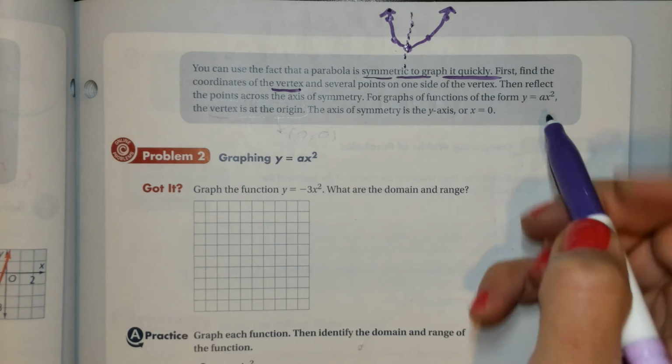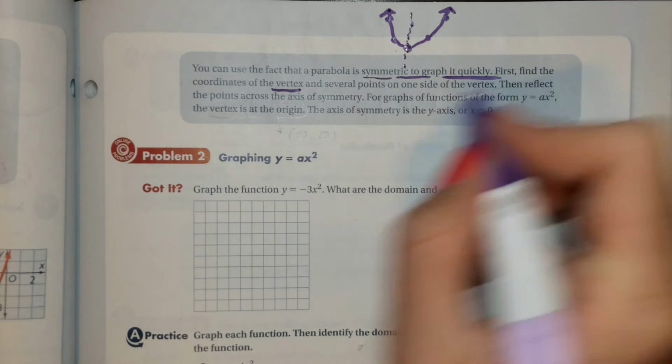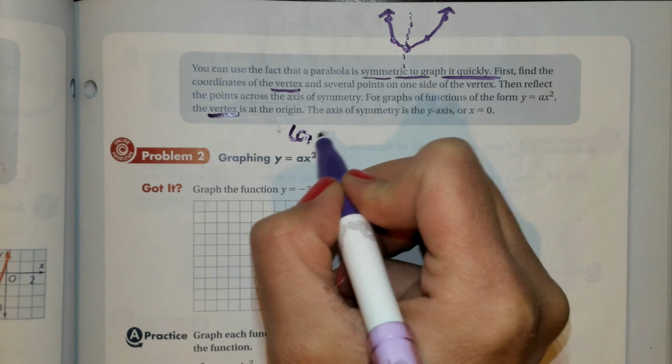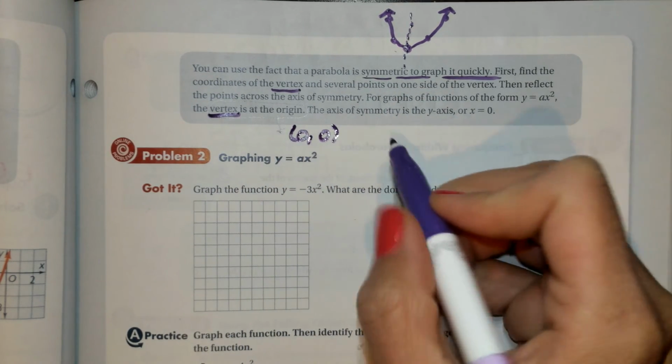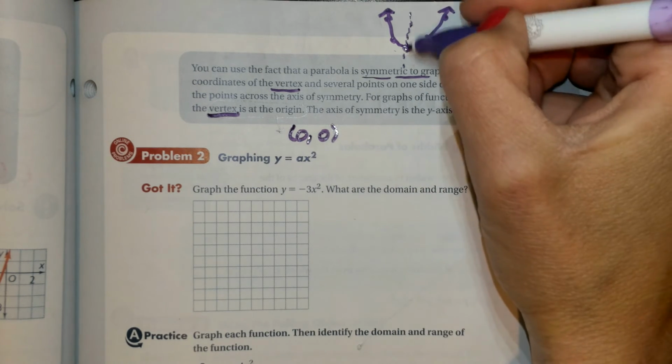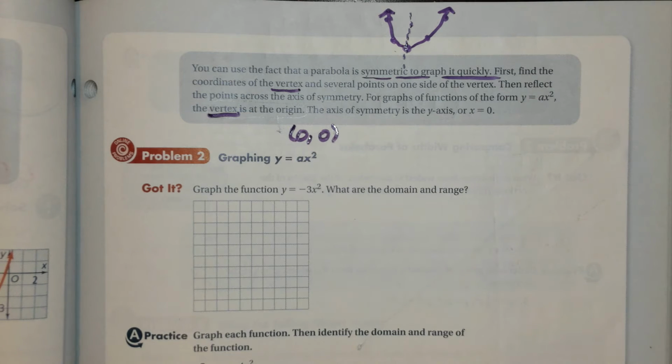It says for graphs of the form y equals ax squared, the vertex is at the origin. The origin is again 0, 0. And then the axis of symmetry is the y-axis or x equals 0. So it's just like what I was showing. It goes straight through the vertex.